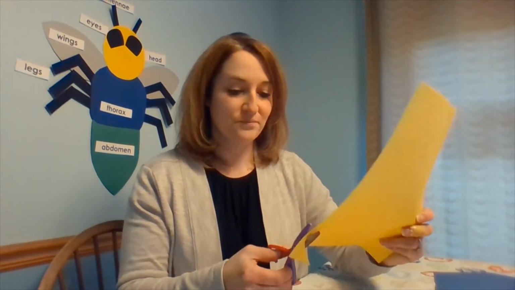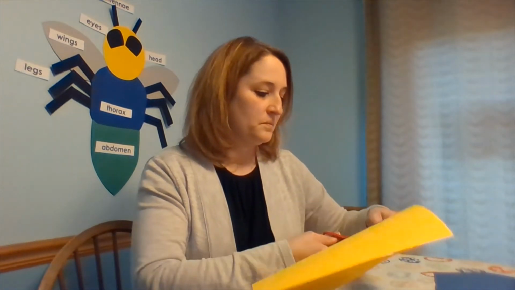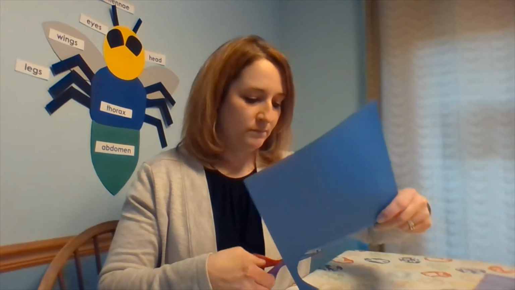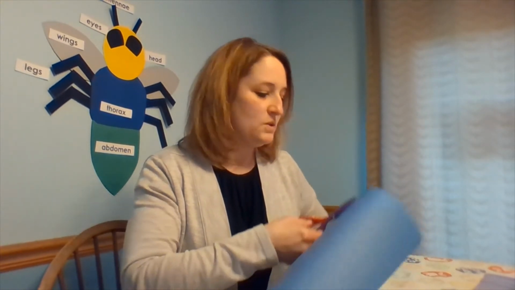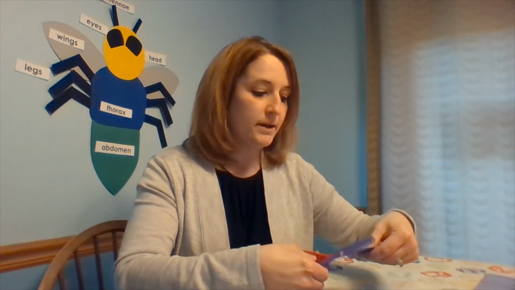And remember, insects have 3 body parts. So there's one. And then the next circle is going to be yellow. And the last circle is blue. So you can just cut these out. If you decide to make an insect or a bug, you don't have to use these colors. You can use any colors you want.